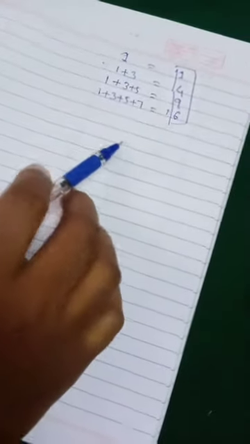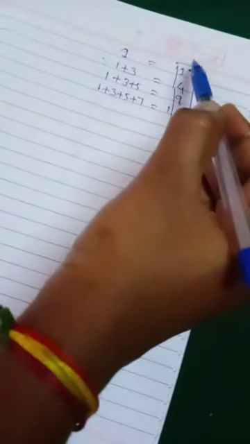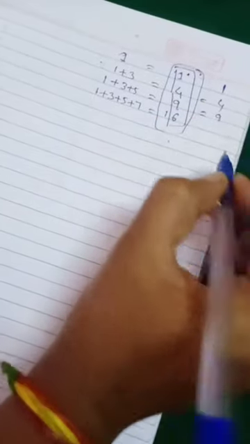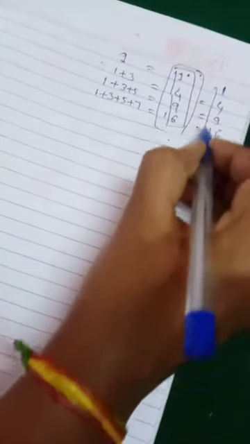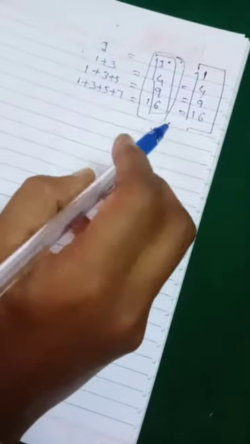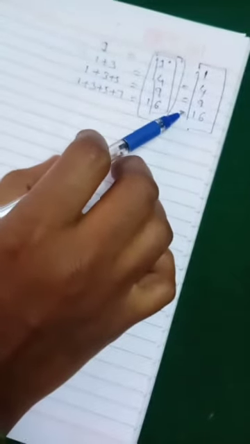Did you notice something particular about the answer that we obtained at the end of every addition? In fact the answers are perfect square numbers. That is, 1 square is 1 here. So this is 4, this is 9 and this is 16. So these are the perfect square numbers. So every square number can be written as a sum of consecutive odd numbers starting from 1.